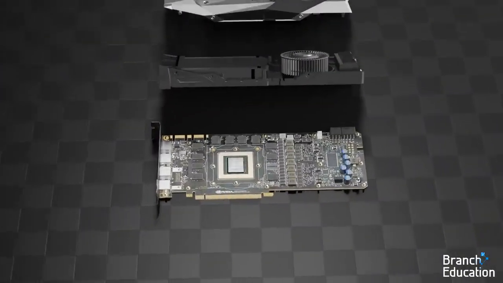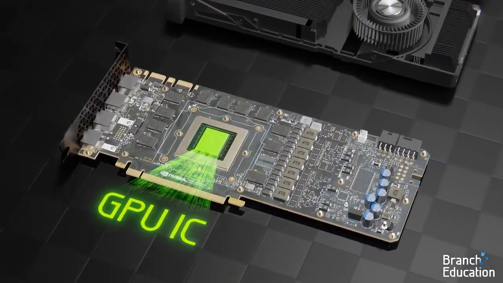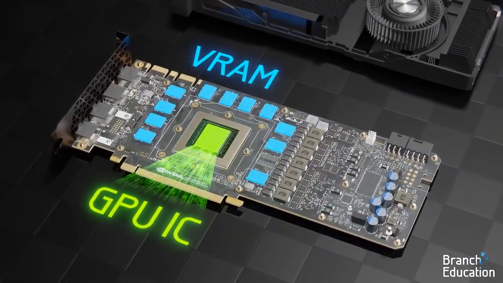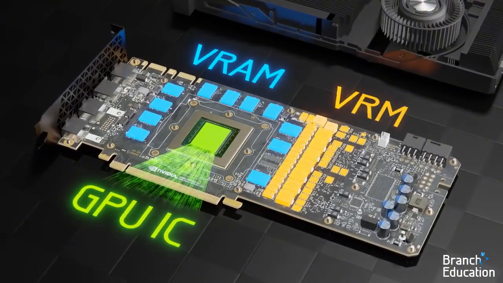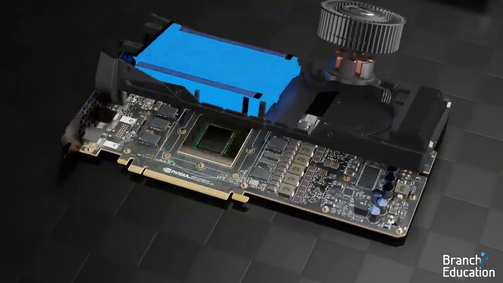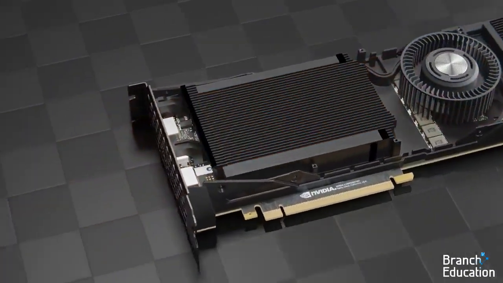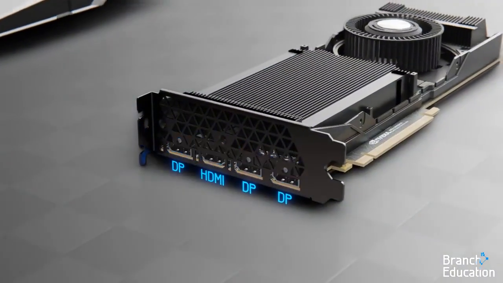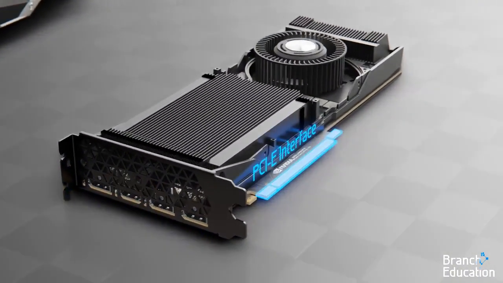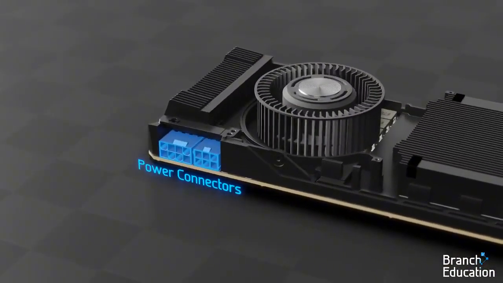Opening the graphics card, we see another PCB with the GPU's integrated circuit in the center, VRAM chips all around, and the voltage regulator module on the side. Above the IC is a heatsink with a fan to dissipate heat, and on the side of the graphics card are HDMI and display ports, a PCIe interface, and then on the other side is the input power connector.